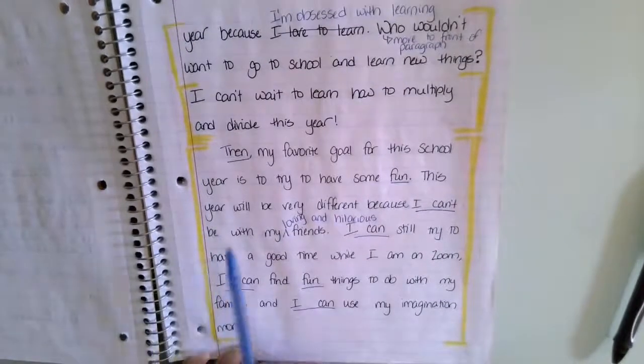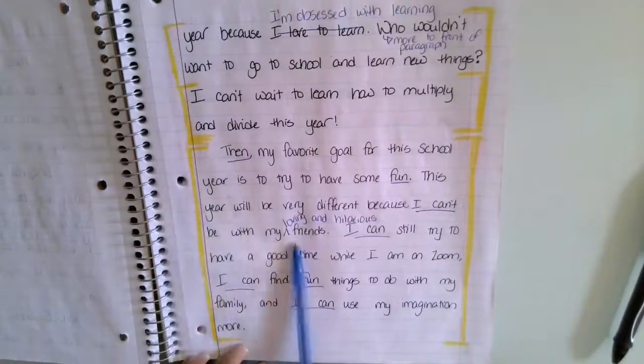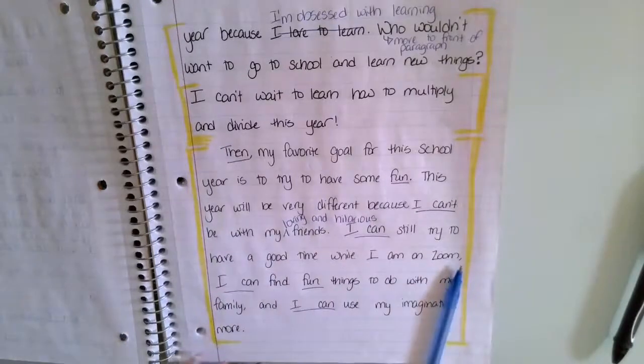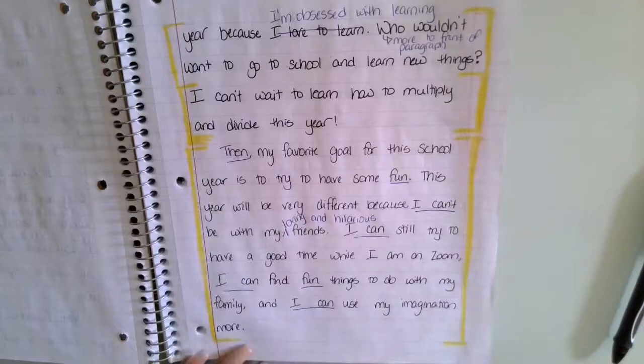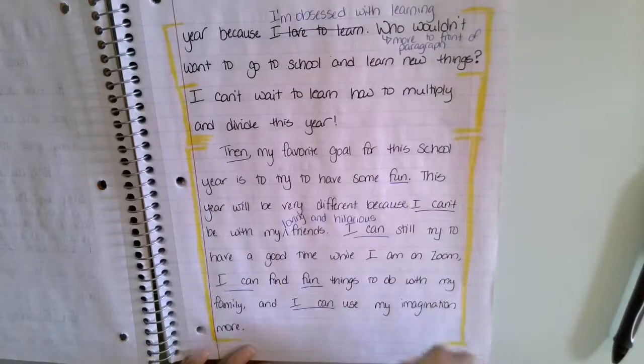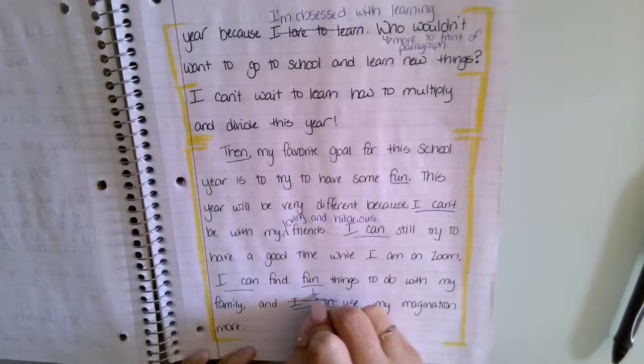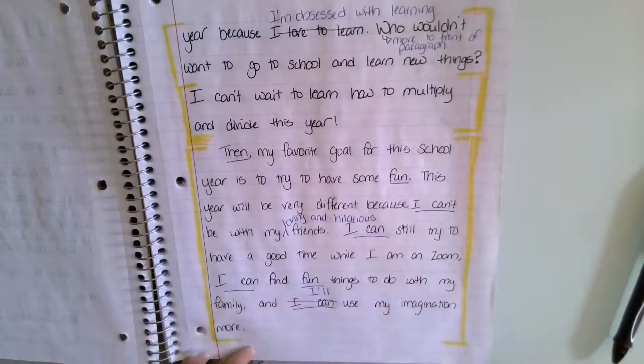All right, so this year will be very different because I can't be with my friends. I can still try to have a good time while I am on Zoom. I can find fun things to do with my family. And how about, instead of I can, I'll use my imagination more. Remember that we learned contractions last year, okay? So I just did a few things so I'm not repetitive with I can.